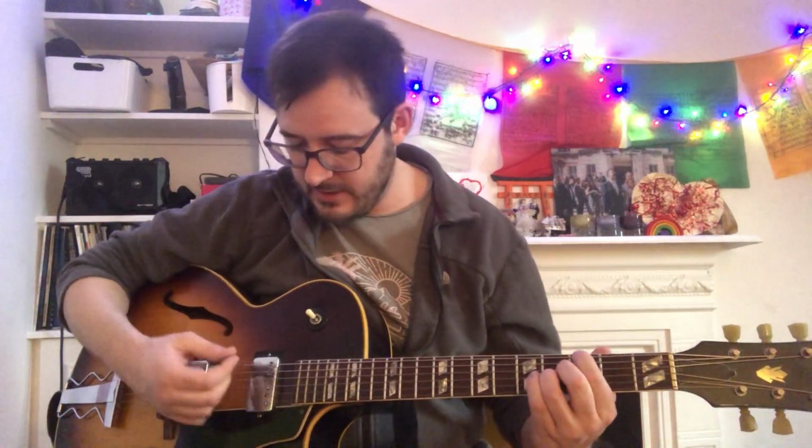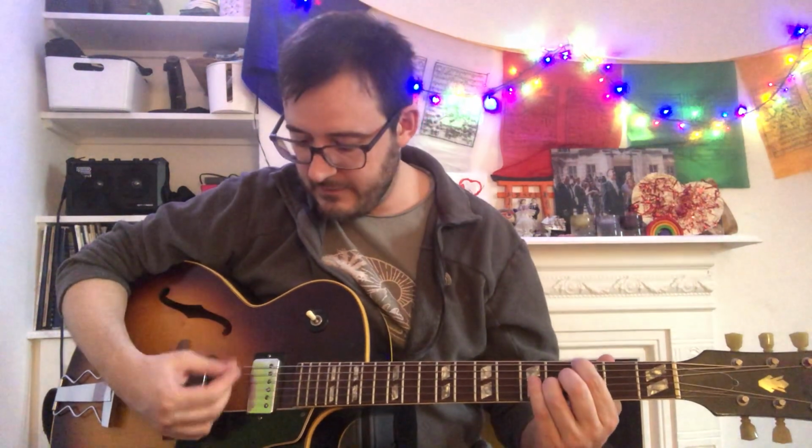Now the E shape, with my first finger putting the root G on the E string, goes 1, 7, 3. So it's a mixed up order. It's different. So again, we flat the 7th to make it dominant, flat the 3rd to make a minor 7 flat 5 or a minor 7 sound, and then minor 6 like that by putting the flat 7 down again.